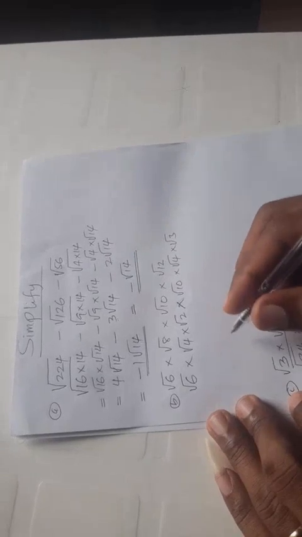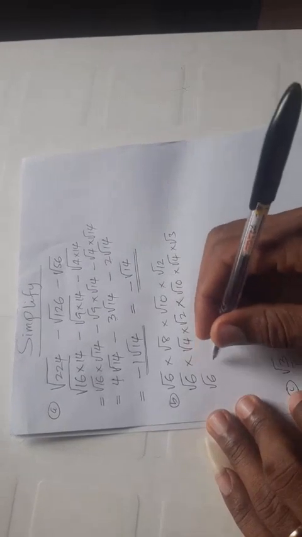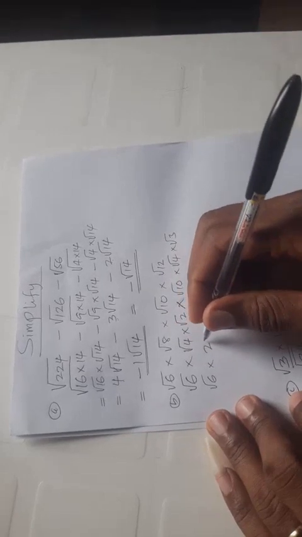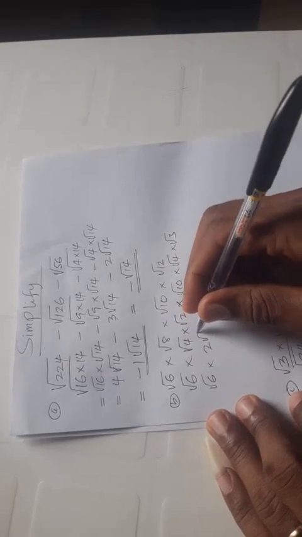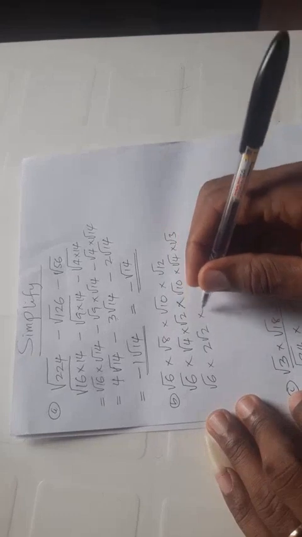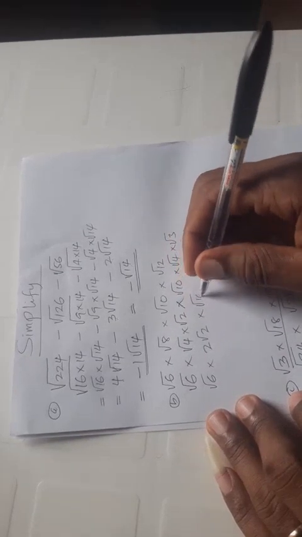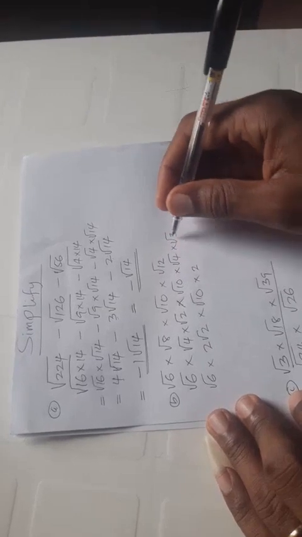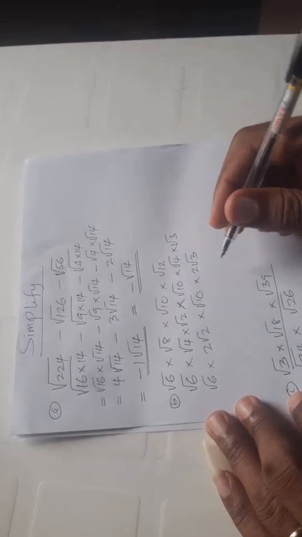So let's see what we have now. We have root 6 times root 4, which is 2, so 2 times root 2, that is 2 root 2. We keep that, times root 10. We didn't touch that. Times root 4 is 2, and then root 3 beside it, so 2 root 3.